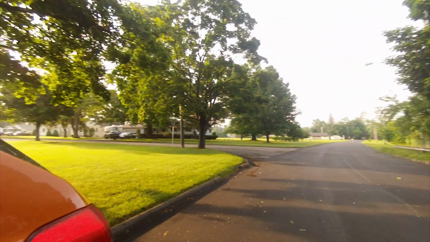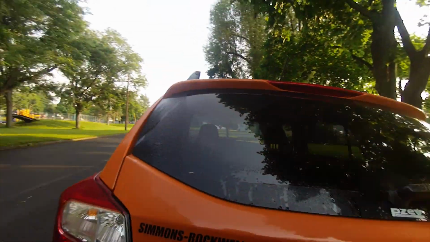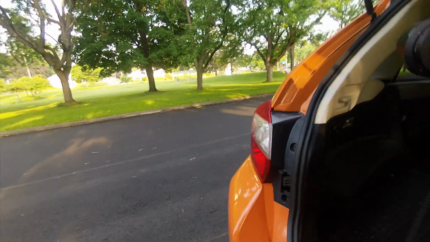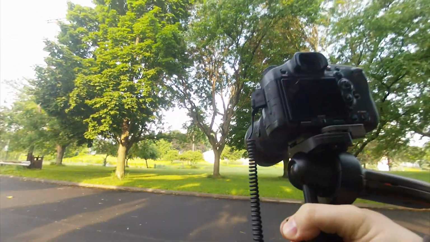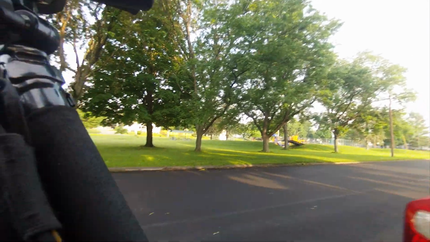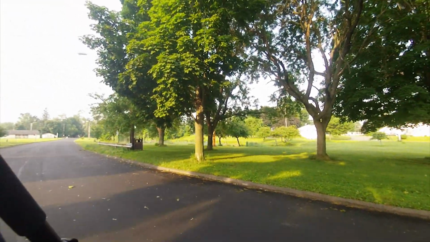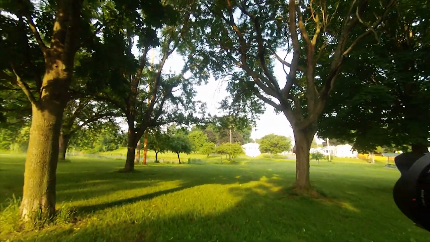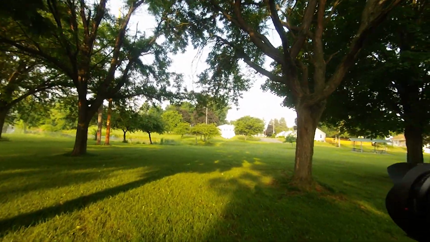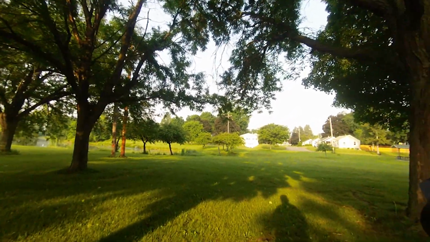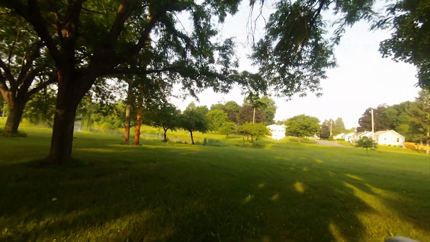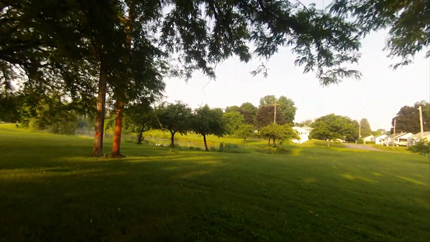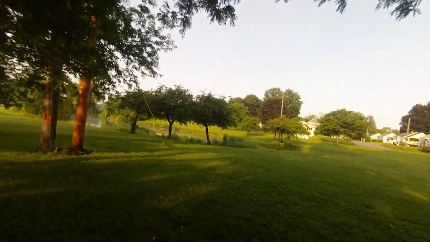Hey everybody, it's 7 a.m. in my little town here, and I thought this morning I'd come out to this neat little park and see. Last night we had a pretty cool little thunderstorm going on, and usually after we have a storm, then the weather is interesting the next day.